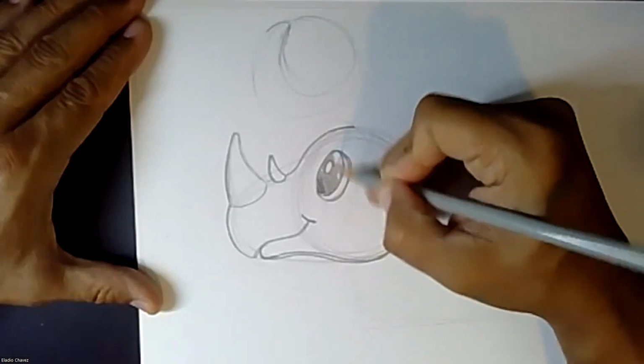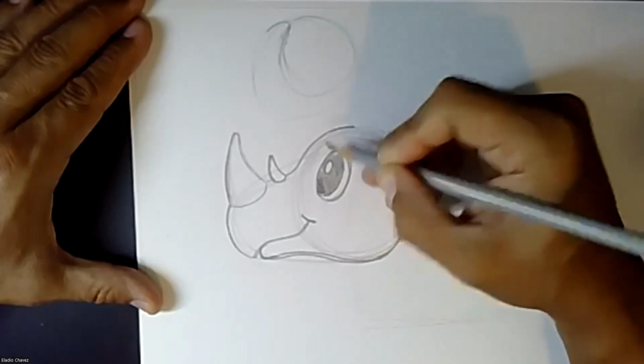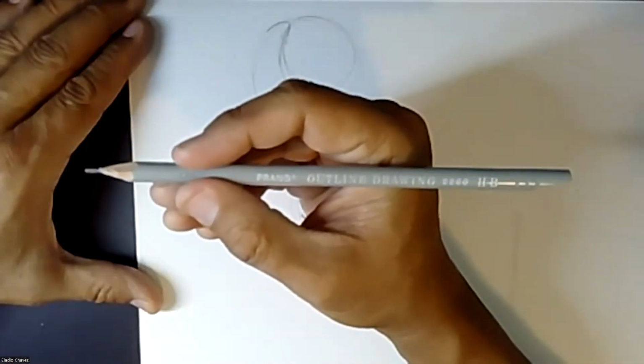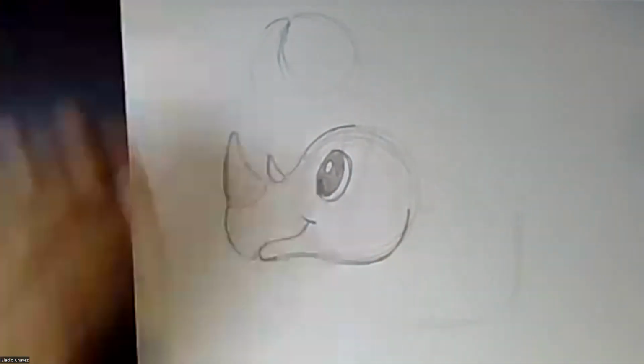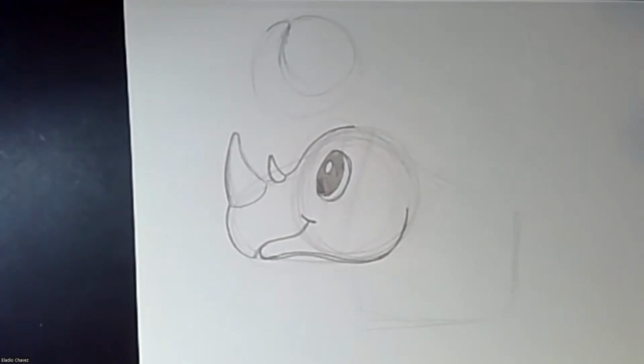We are starting simple. There will be some shading later. Right now, I'm working with an HB pencil. There we go. There's the eye. It's shaded.